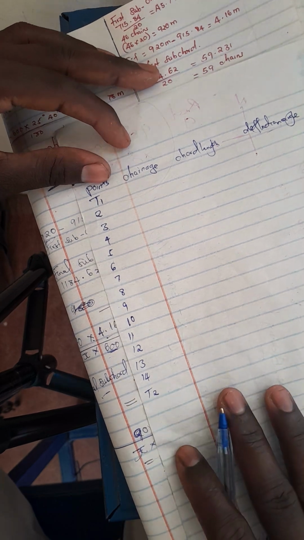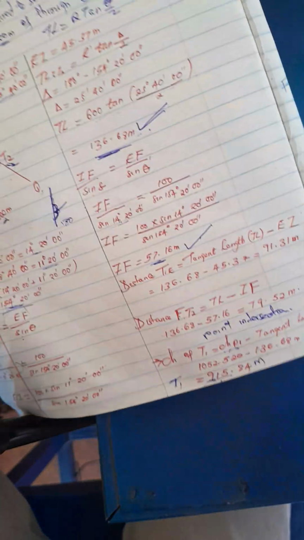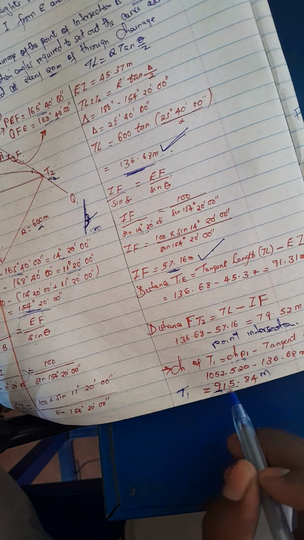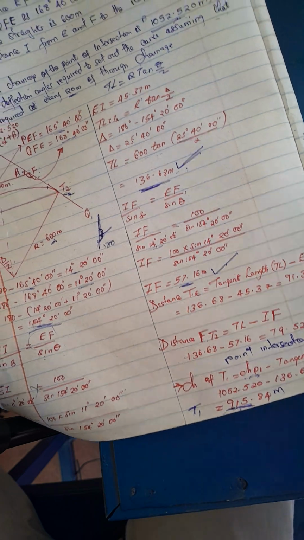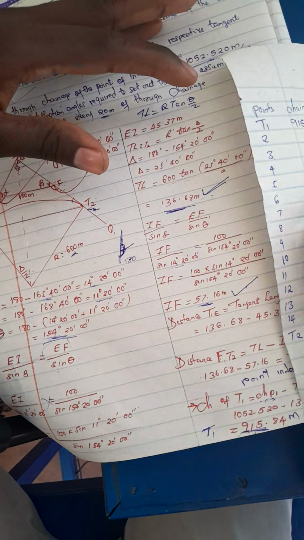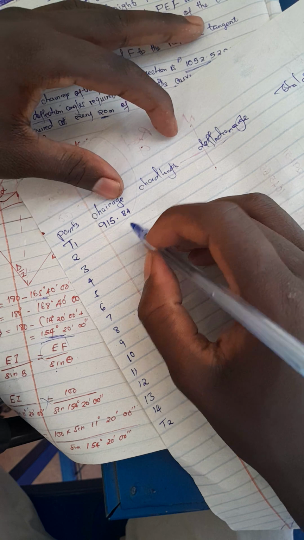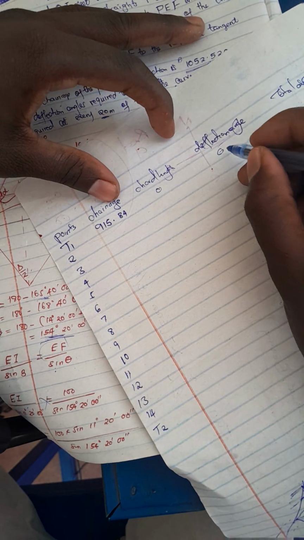First chainage. The first chainage was here, so we write it here. And chord was 0 degrees.